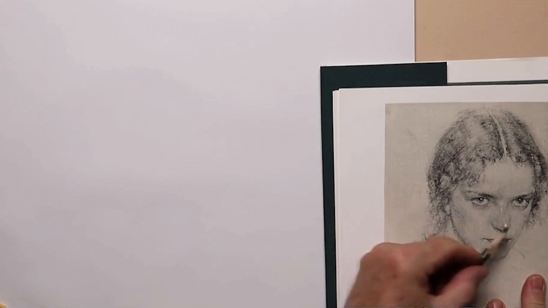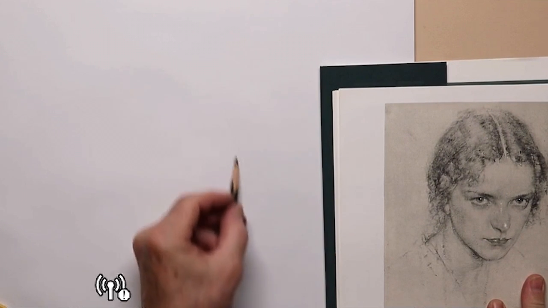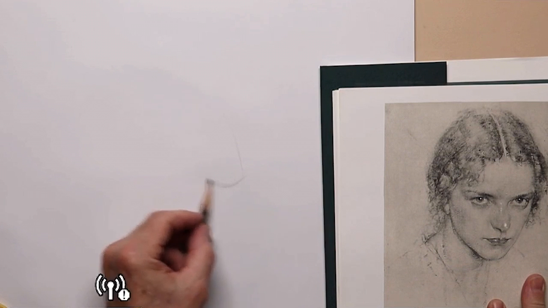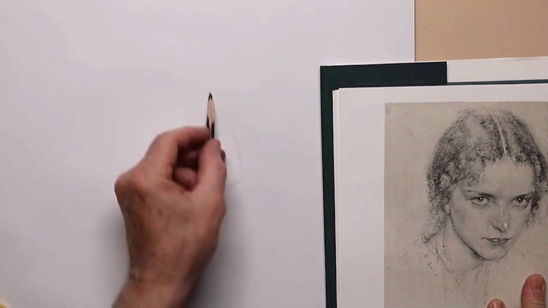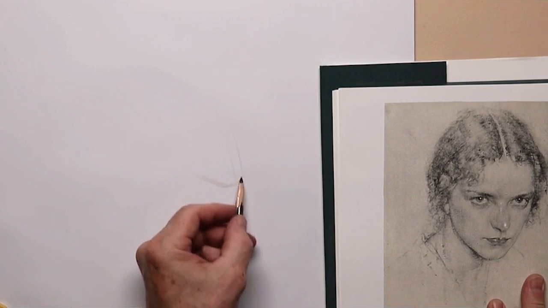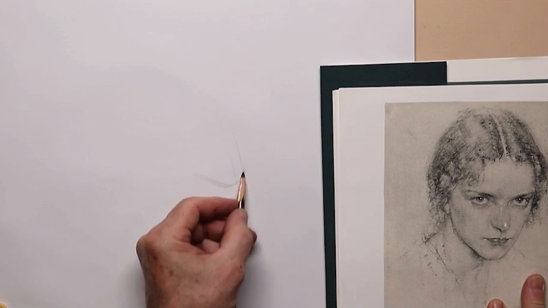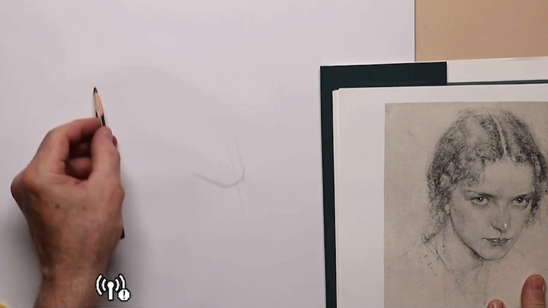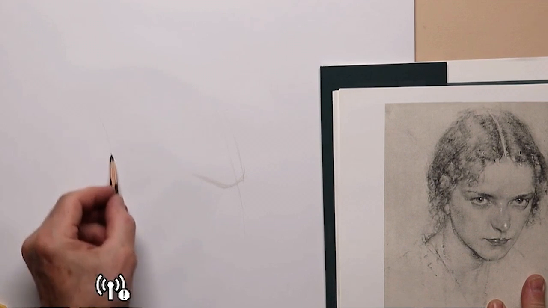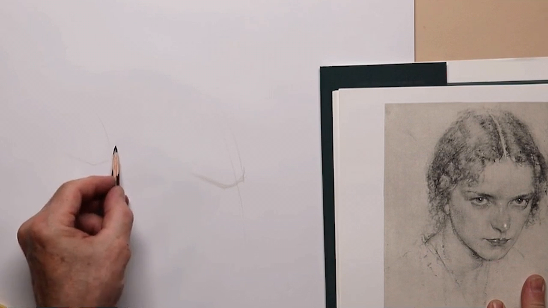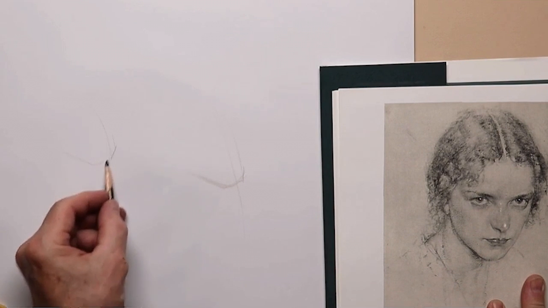Okay, so notice how we're getting the nose coming forward and we're feeling that wing going back. Wings going back. If we could see the other side, it would go back.